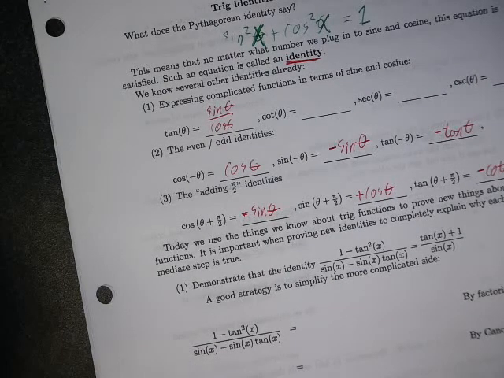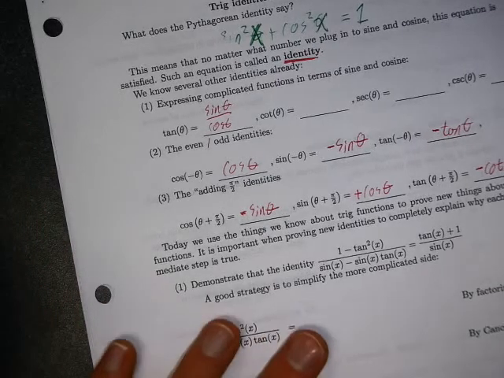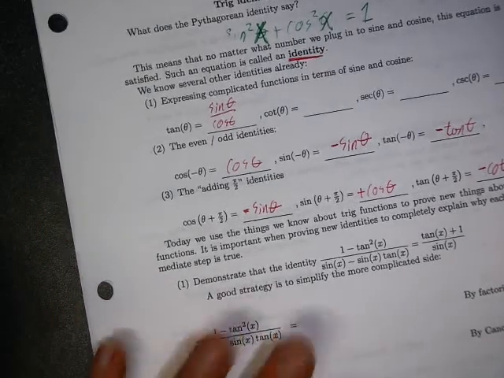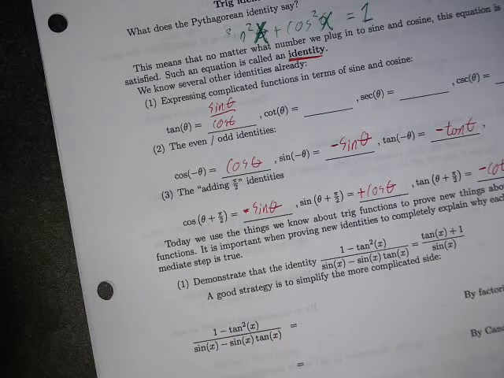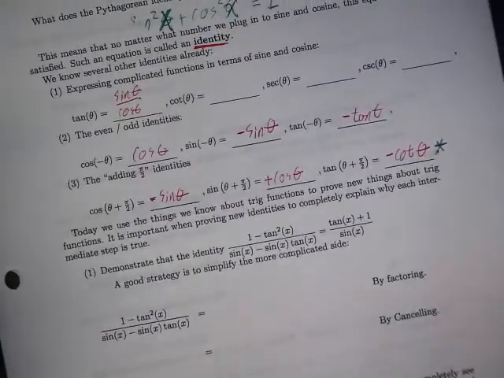So, enough people seem a little bit incredulous about this. You know what? Let's take advantage of this moment to prove a trig identity. I claim that that equation is true no matter what theta is. But if that's the case, I better be able to convince you.